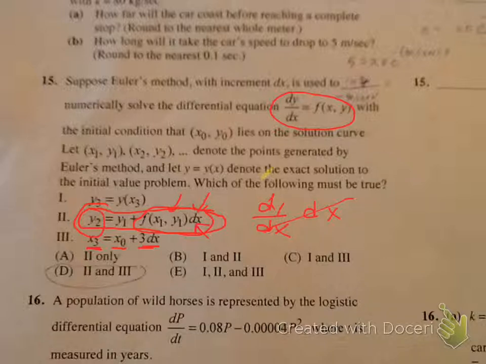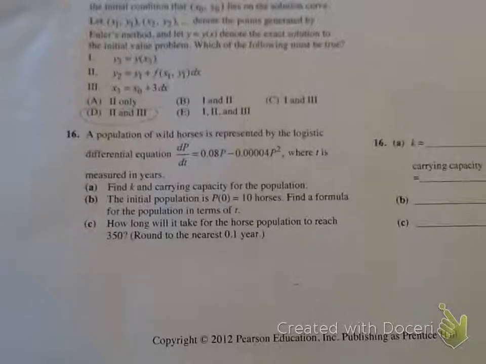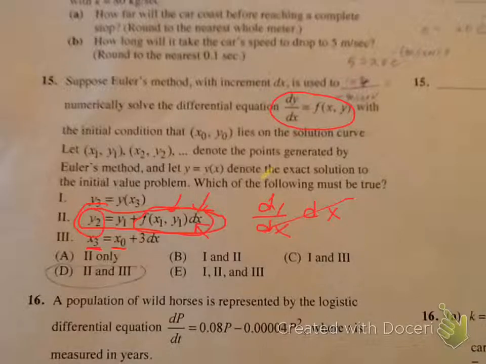Now as for number 14, let's keep rolling here. Let's see if I can find it in my notes. Oh, I had it on here. I must have deleted it. Hang on just a second, I'll pause and I'll pull that up for you guys.